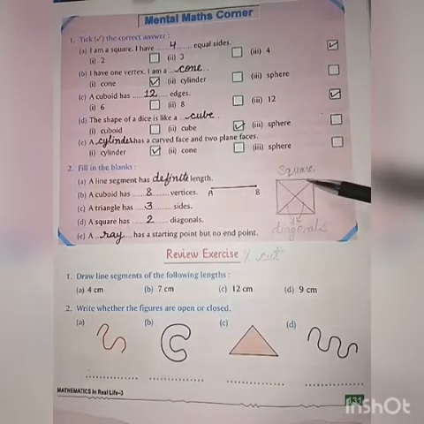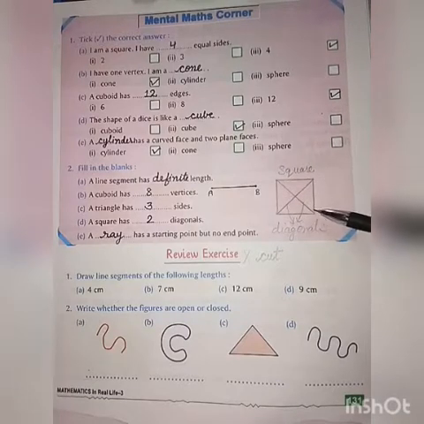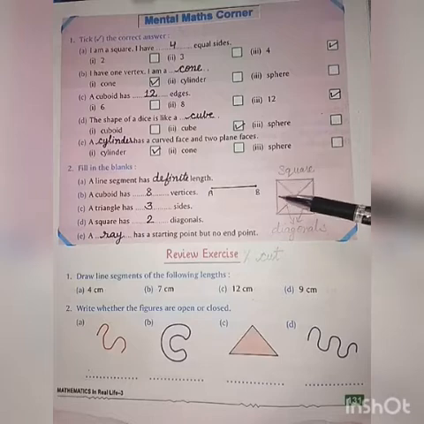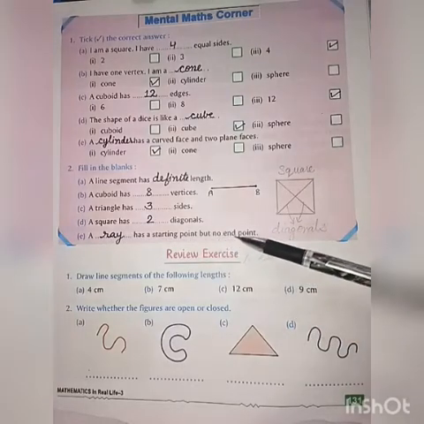See this figure of a square. It has 4 sides and 4 vertices, 1, 2, 3 and 4. And it has 2 diagonals, 1 and 2. And these are equal. A ray has a starting point but no end point.